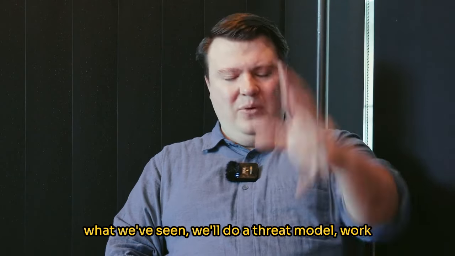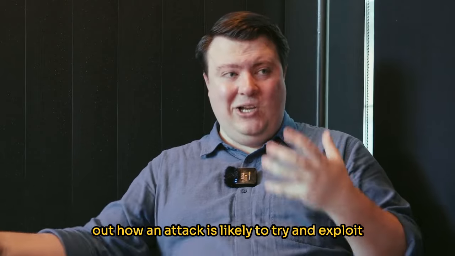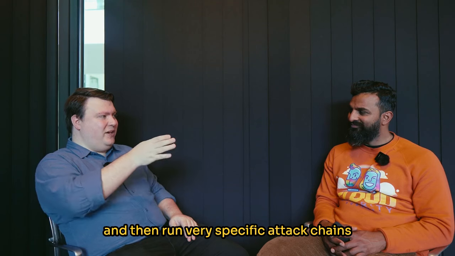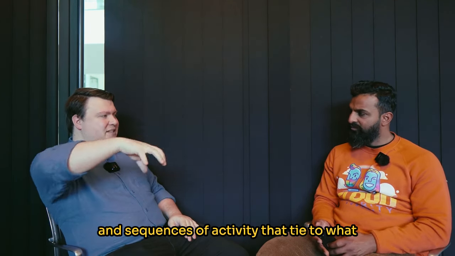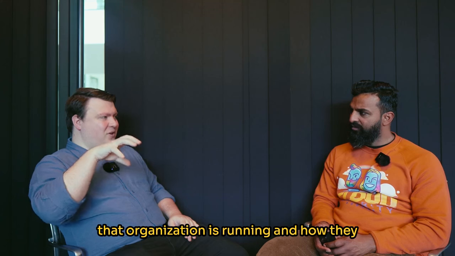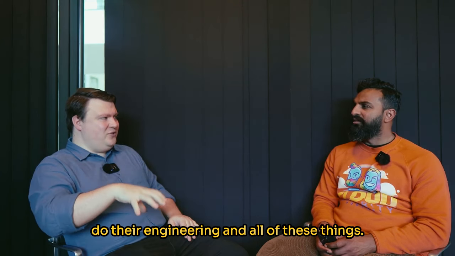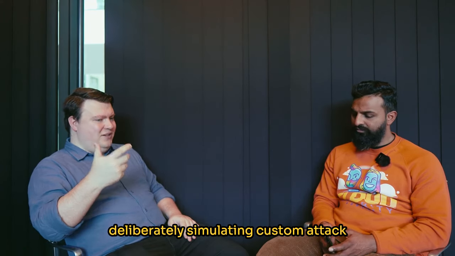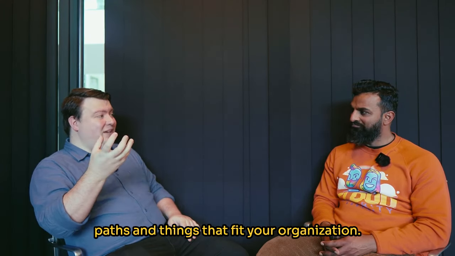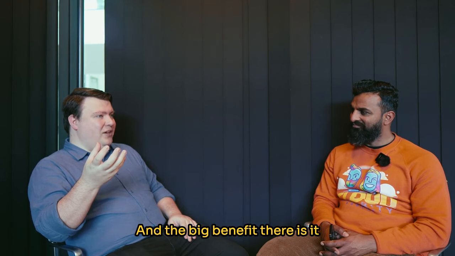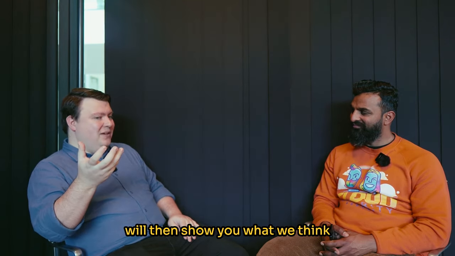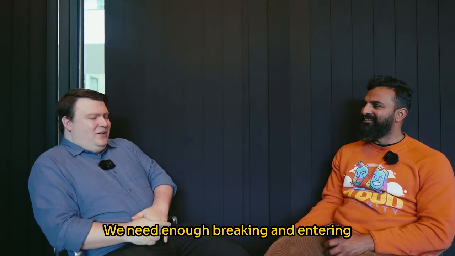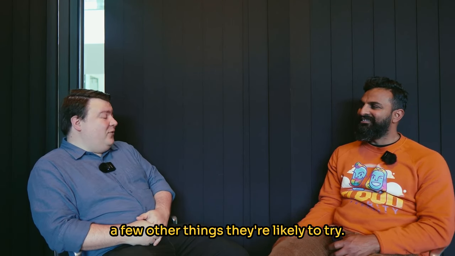And then based on what we've seen, we'll do a threat model, work out how an attacker is likely to try and exploit their environments and their workloads, and then run very specific attack chains and sequences of activity that tie to what that organization is running and how they do their engineering. So we're deliberately simulating custom attack paths that fit your organization. And the big benefit there is it will then show what we think an attacker is likely to do, right? We can't predict everything, obviously, but we do enough breaking and entering that we can probably work out quite a few of the things they're likely to try.